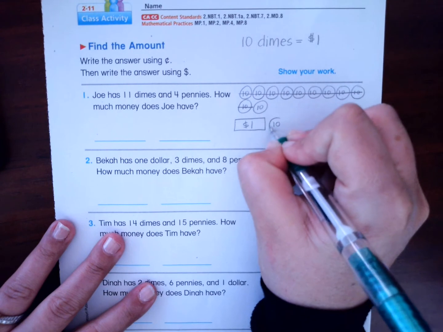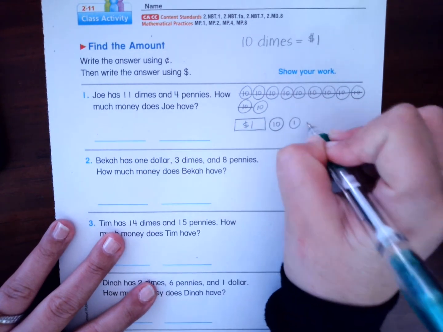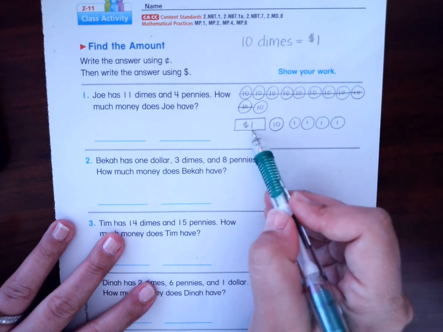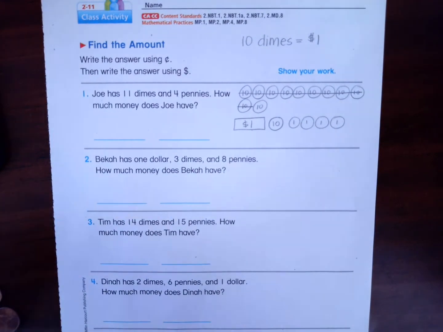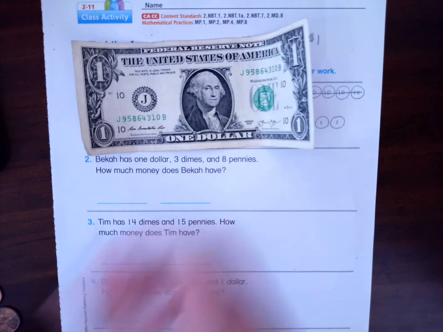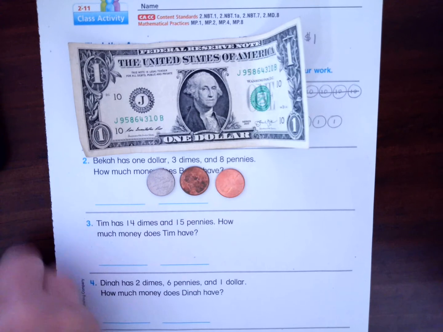I have 1. And how many pennies do I have? 4. So I have $1, 1 dime, and 4 pennies. So if I was using my real money, there's my dollar. I have 1 dime and I have 4 pennies.